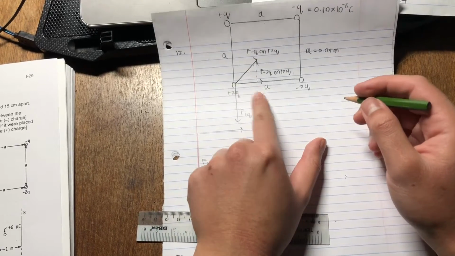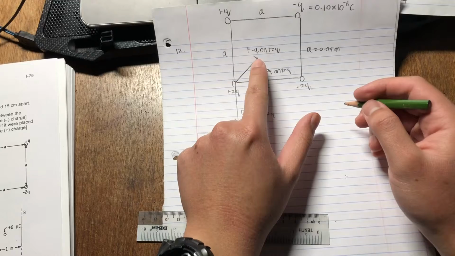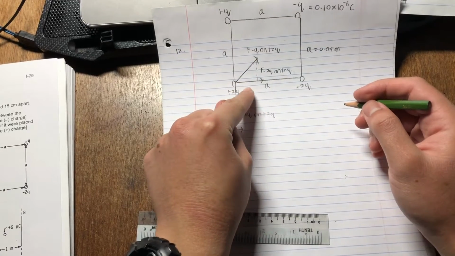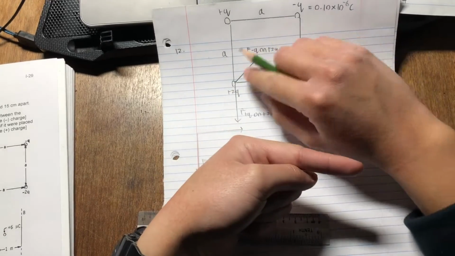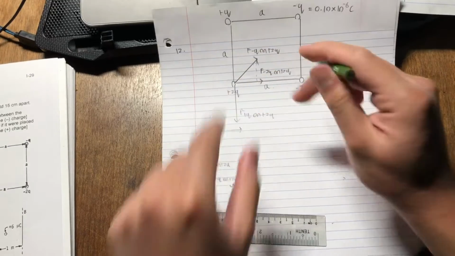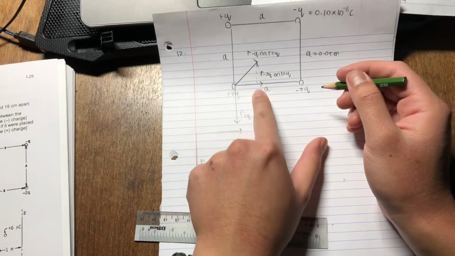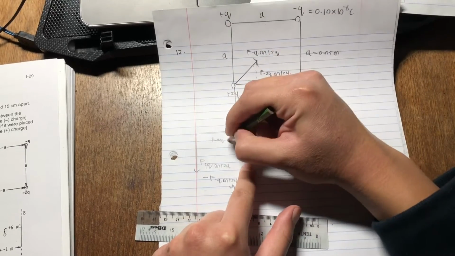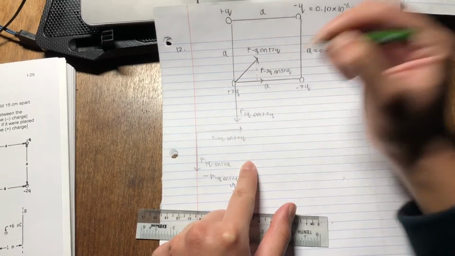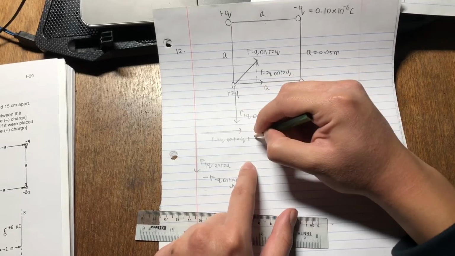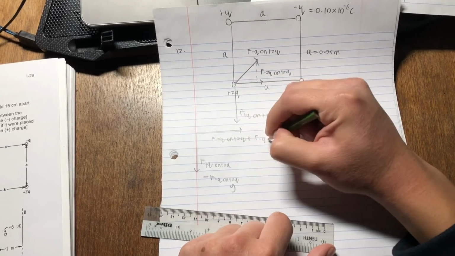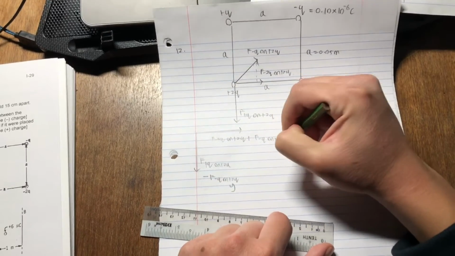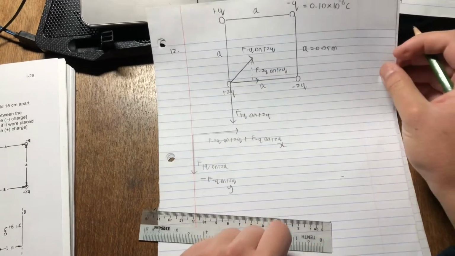Likewise, for this x component, we will add the x component of this force, because this force is going there, and so is the x component, so we will add those two. So here, it's the force of negative 2Q on plus 2Q, and then you add the x component of that diagonal force. And then we'll write a little x to make sure we know that that's the x component.